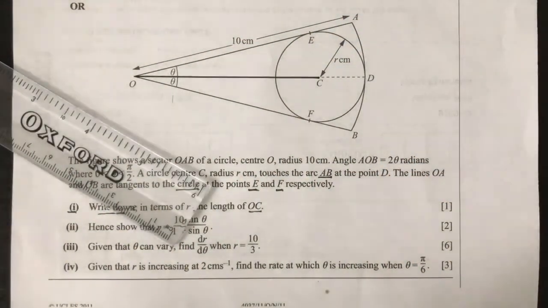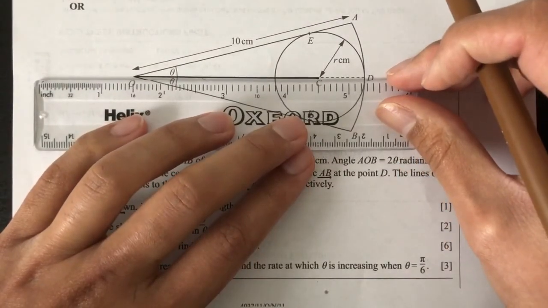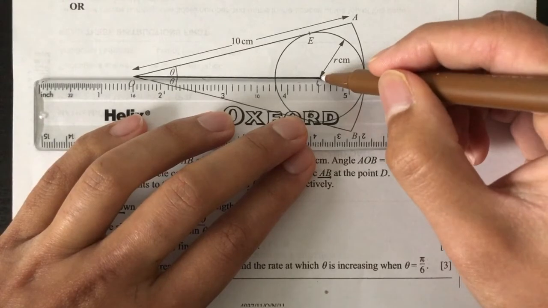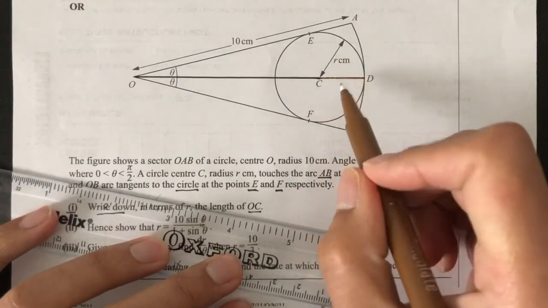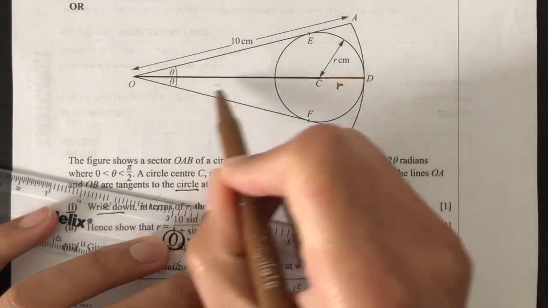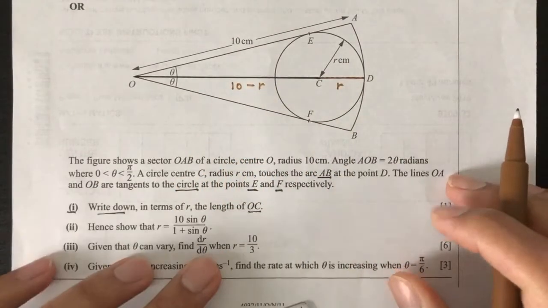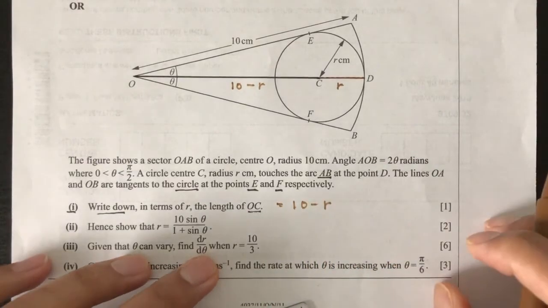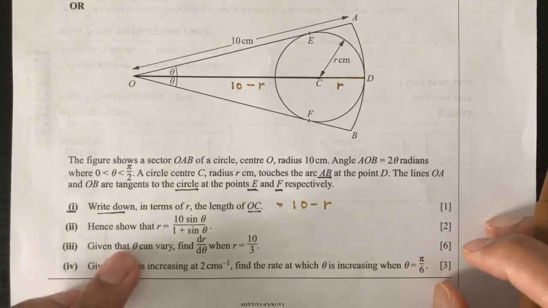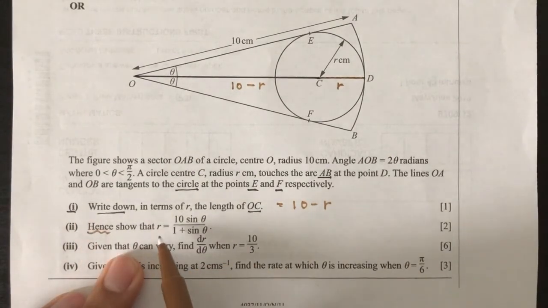Now if you observe, OD is equal to what value? OD is the same as the radius, it is 10. And CD is the radius of the circle, this is r. So OC has to be 10 minus r. So the answer to the write down will be 10 minus r. That is OC.